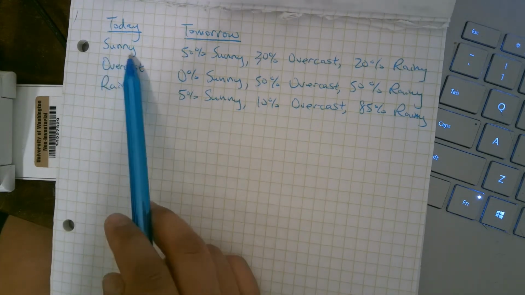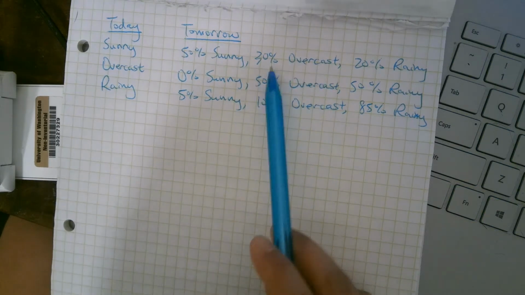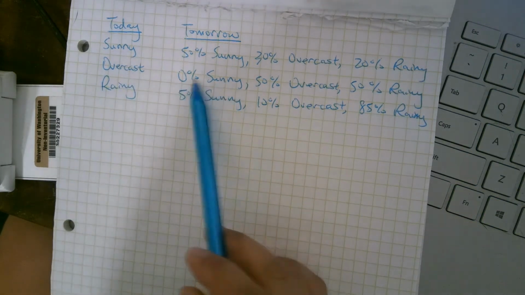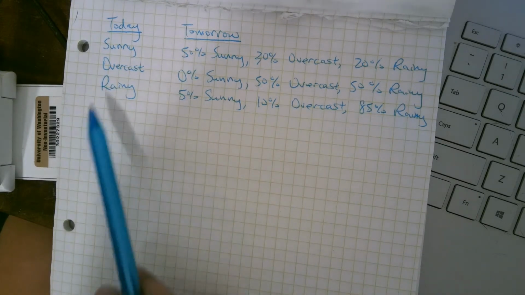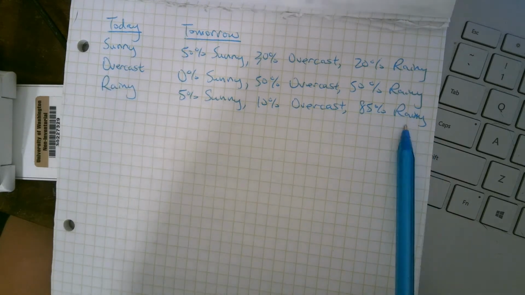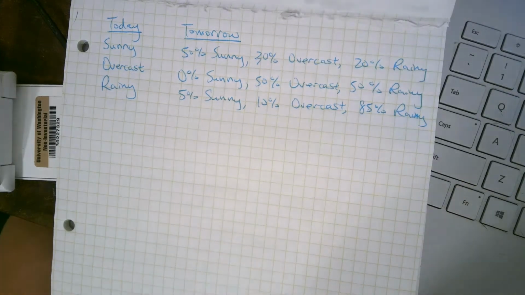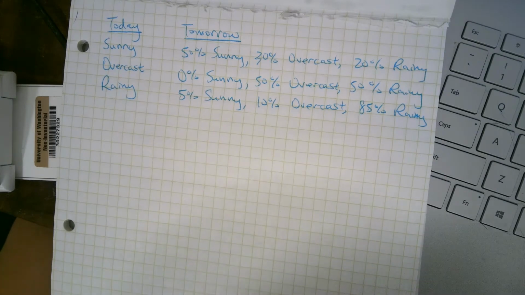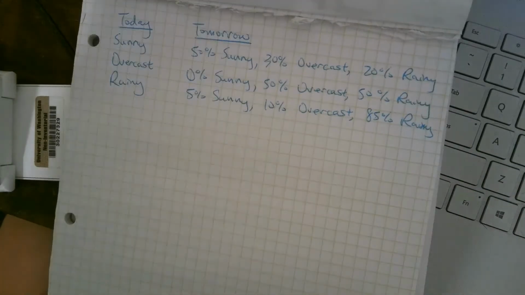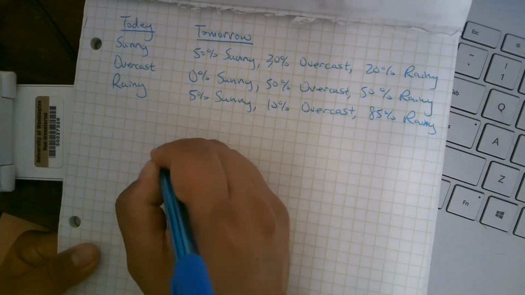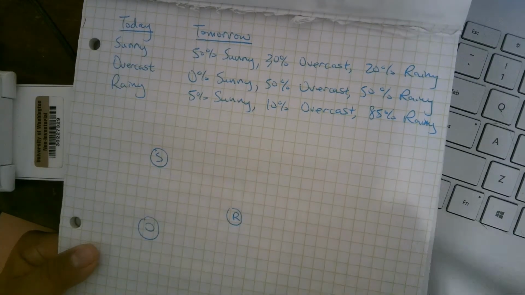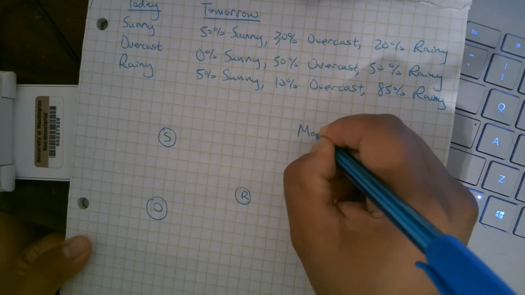So if today's sunny, tomorrow could be sunny, overcast, or rainy with different probabilities. If today's overcast, it's not going to be sunny, but it could be overcast or rainy. If today's rainy, tomorrow's probably going to be rainy, but small chance it could be sunny or overcast. This seems pretty reflective of what actually happens in Seattle. So we can take this information and put this into a diagram. There's sunny, overcast, and rainy.